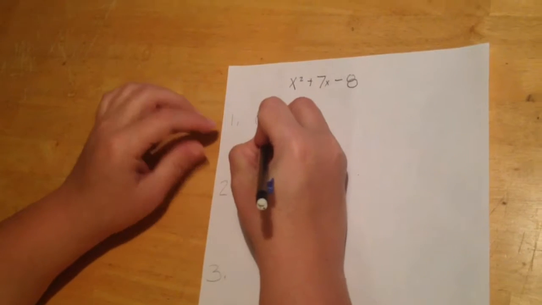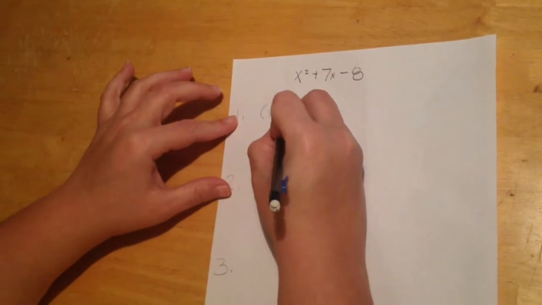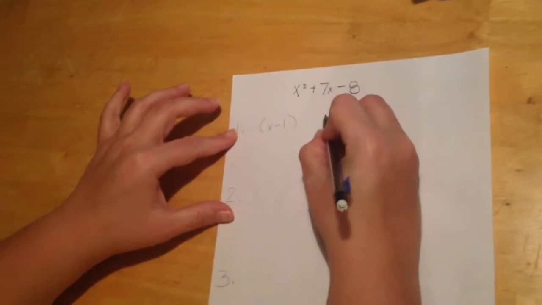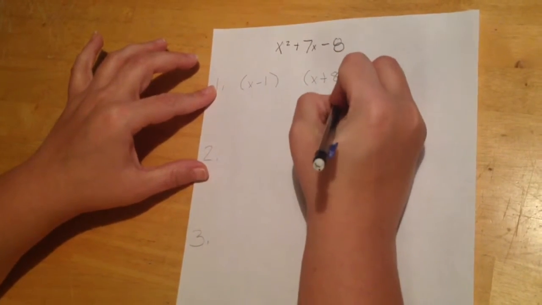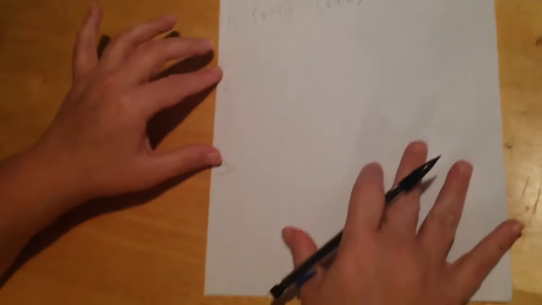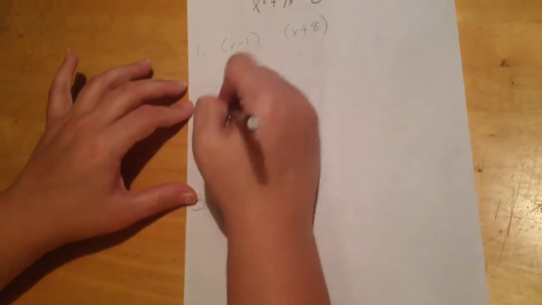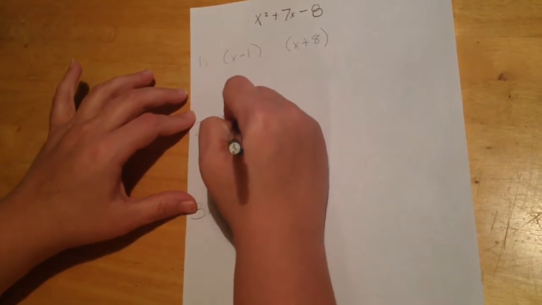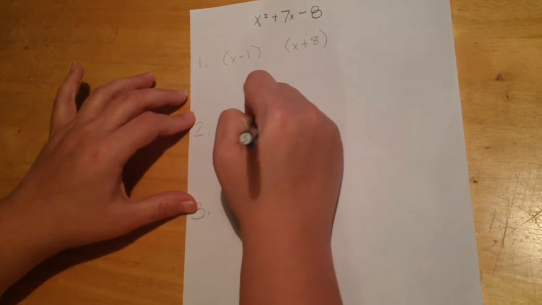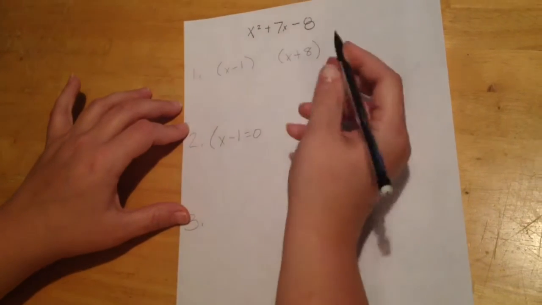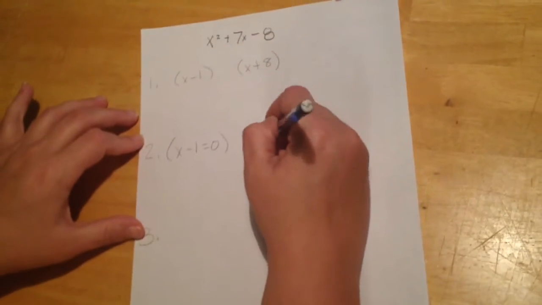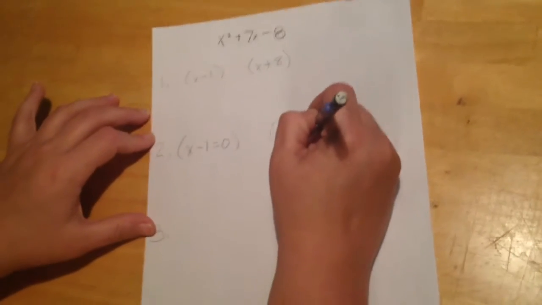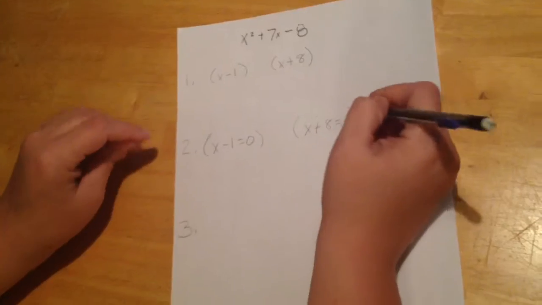So it would be x minus 1 and x plus 8. So now set them to 0, which would be x minus 1 equals 0. And x plus 8 equals 0.